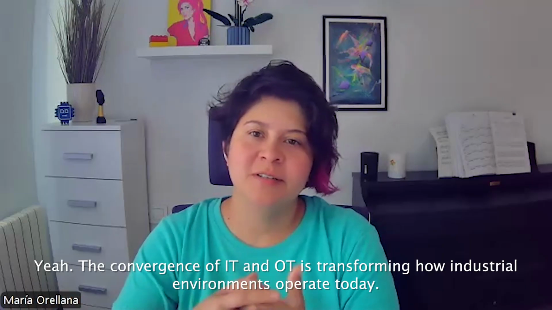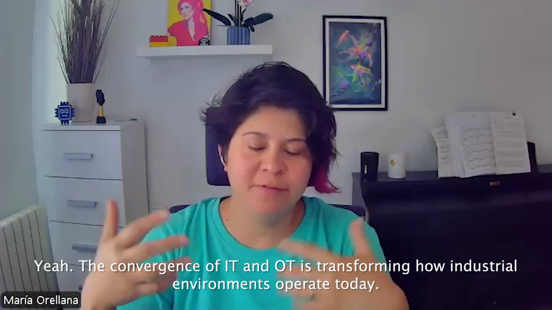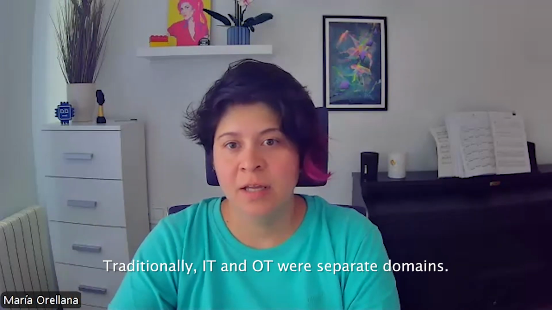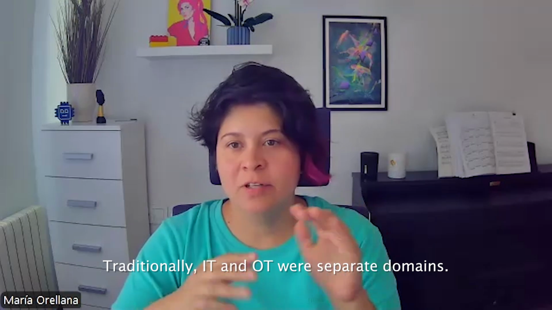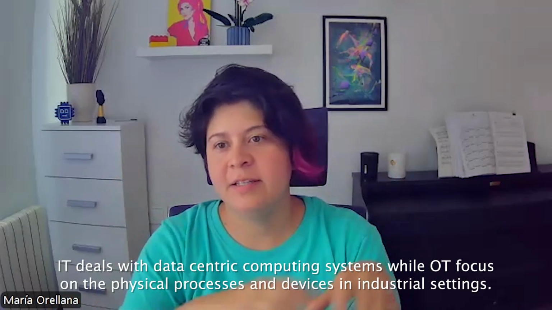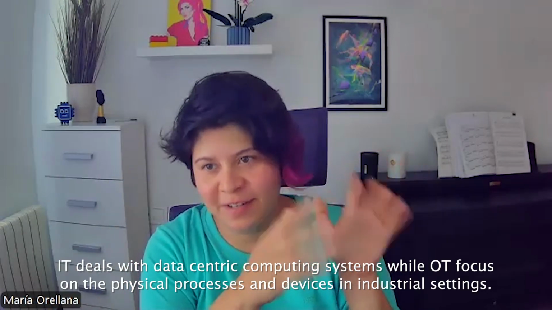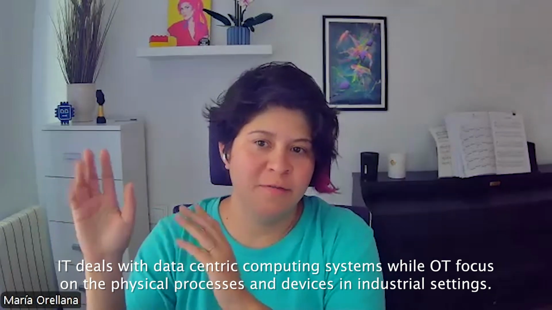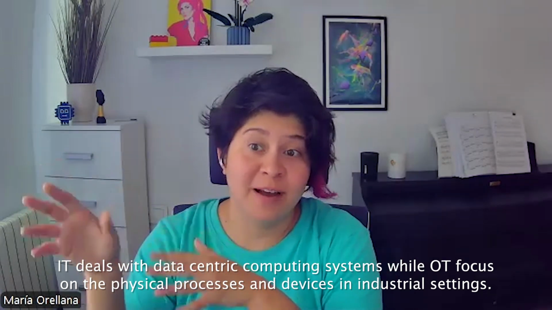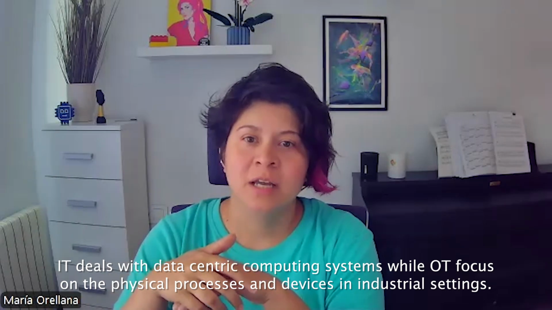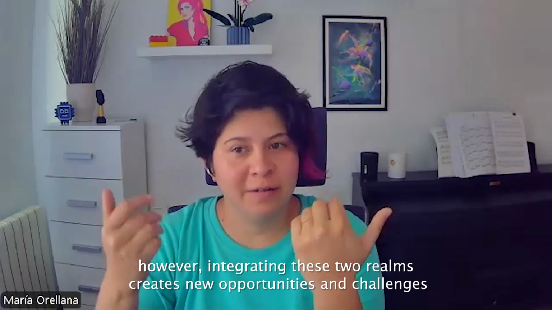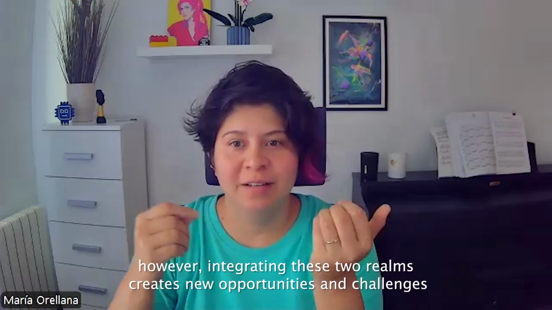Yeah, the convergence of IT and OT is transforming how industrial environments operate today. Traditionally, IT and OT were separate domains. IT deals with data-centric computing systems, while OT focuses on the physical processes and devices in industrial settings, right? However, integrating these two realms creates new opportunities and challenges.